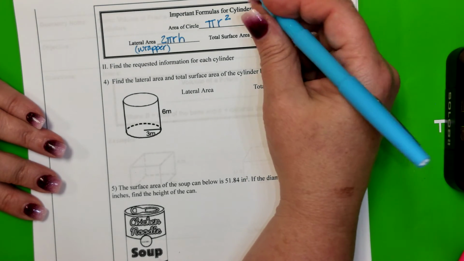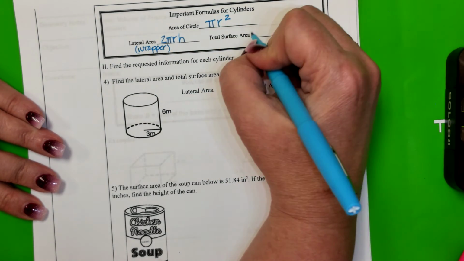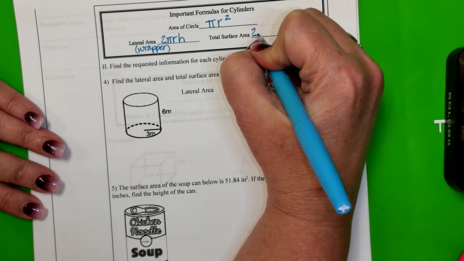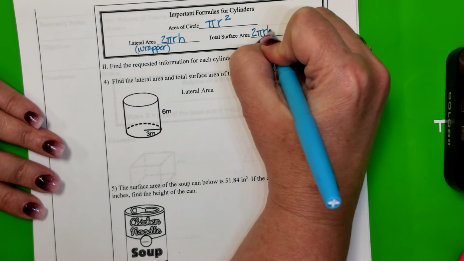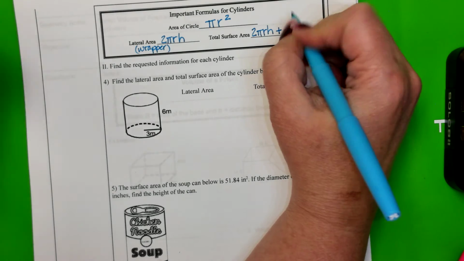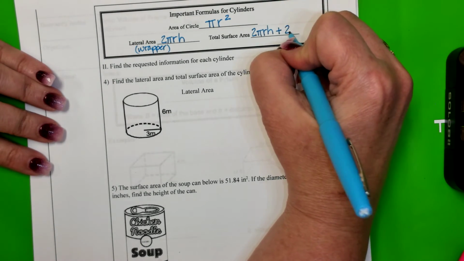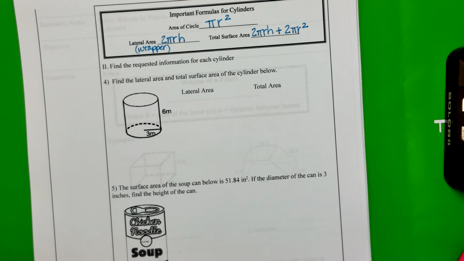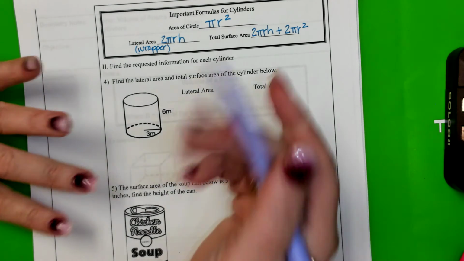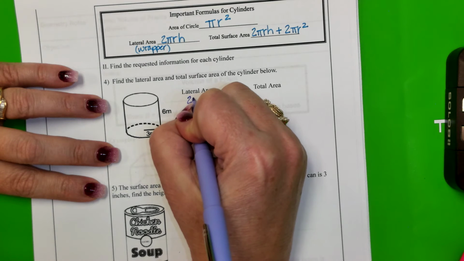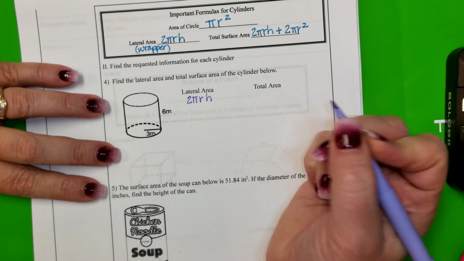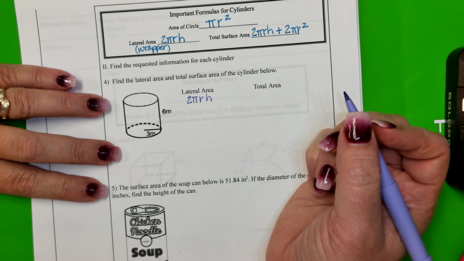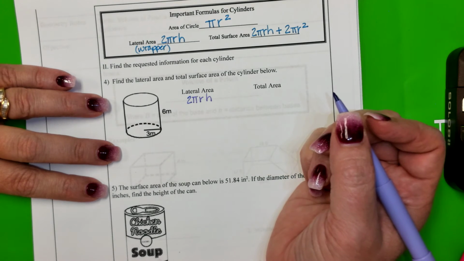Then our total surface area, that's our wrapper, right? Then we're going to add our two circles. So we're going to take our lateral area, 2 pi RH, and we're going to add the top and bottom circles, so 2 pi r squared. We're going to use everything that we can get from our shape. Now we like cylinders because all you've got is a radius and a height. So my lateral area is 2 pi RH. I always recommend that you write your formulas because it helps you know what you need to plug in.